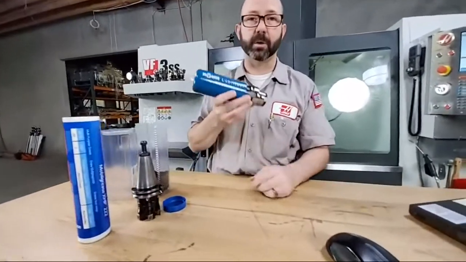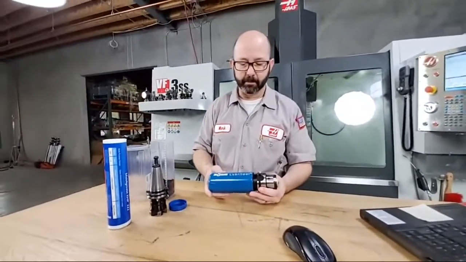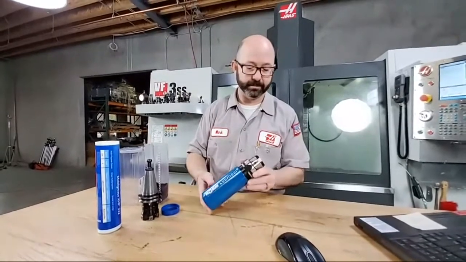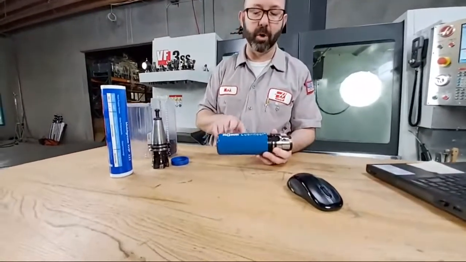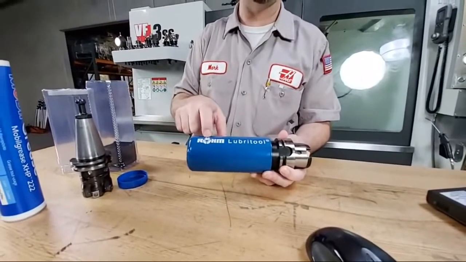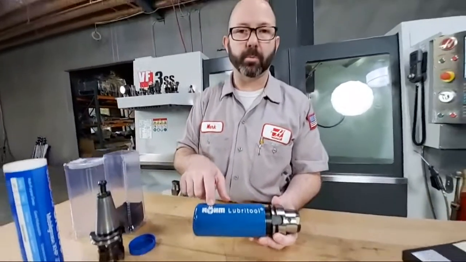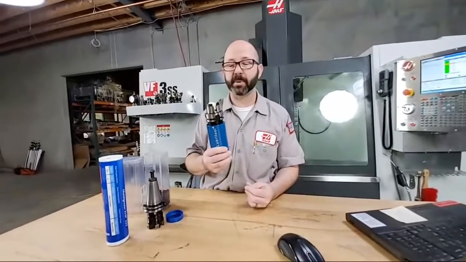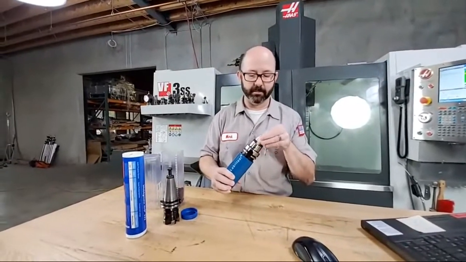And so this isn't our tool. We don't make this guy, but I'll mention it because I think it's awesome. This guy is a Rome Luger tool, and it's an HSK package. And this right here is actually a giant grease cartridge. So this thing's expensive. It ain't cheap, but it's so stinking easy.